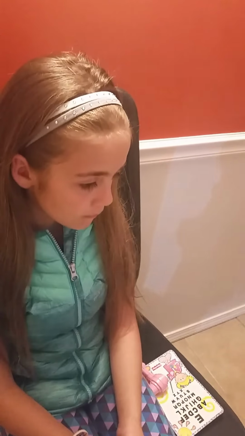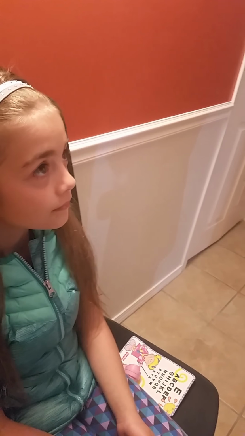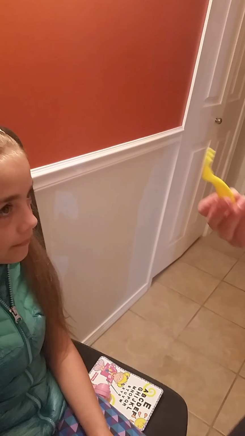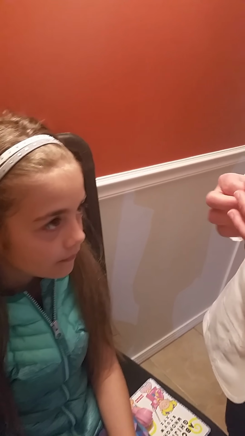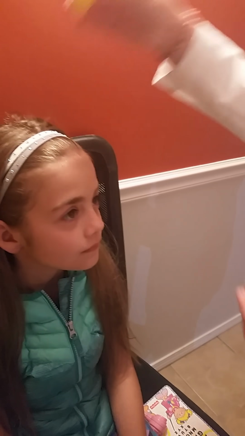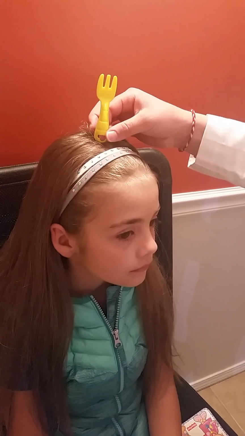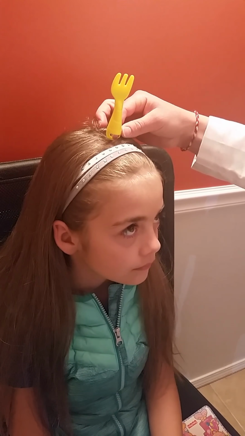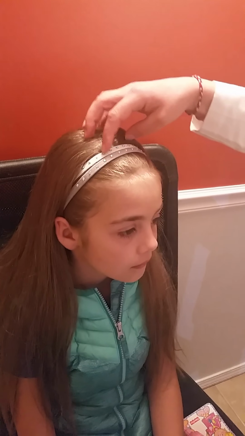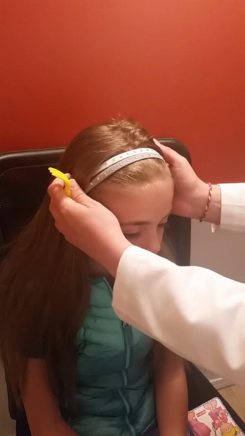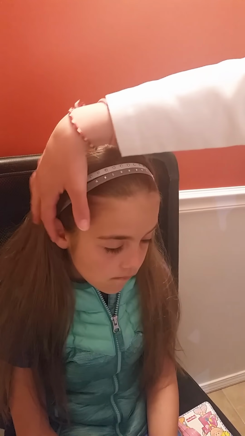Let's check the air and bone conduction. This is done with two tests. The first test is the Weber test. So this is our conduction fork. It's placed on top of the head, and I'm asking the patient if she can hear. Normally she will say, yes, I hear in the middle or bilaterally on the side. If the patient says, I hear on one side, then we have an abnormality.